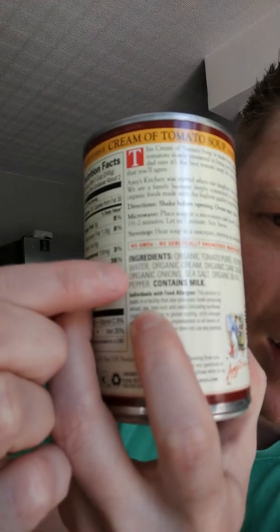So when you get a label, let's see what's one here. I'll use this. You want to go straight to the ingredient list. You can see here's the ingredient list, okay? What you want to study is that the first three ingredients on that list are the majority of what's in that product.